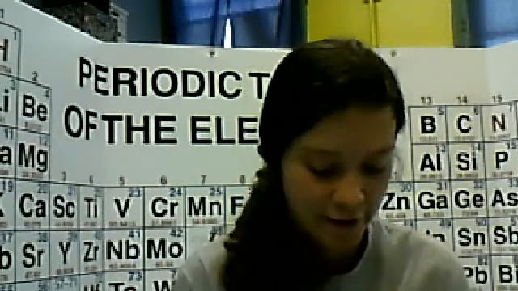Good luck making your own versions of these atoms, and we're going to combine those atoms together to get a molecule, and then we're going to get those molecules together to build the matter that we use every day. Good luck.